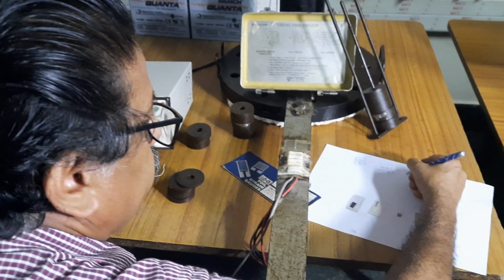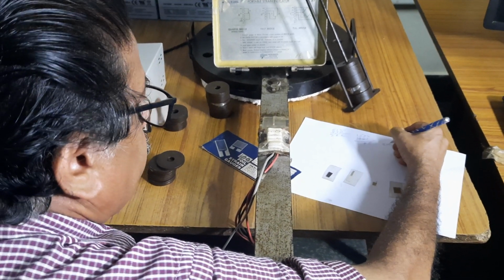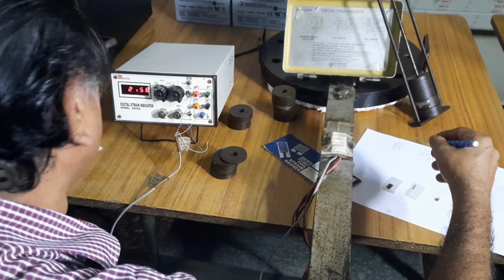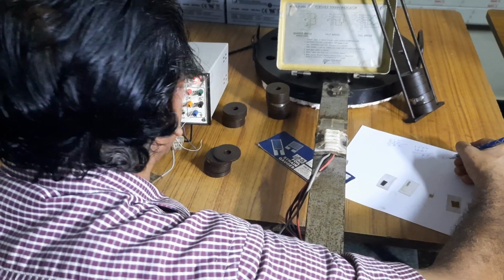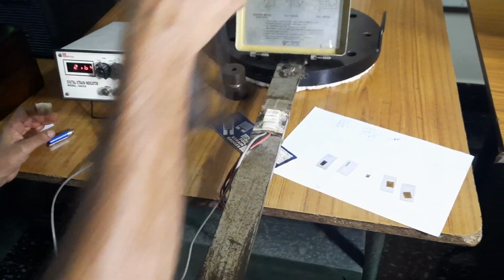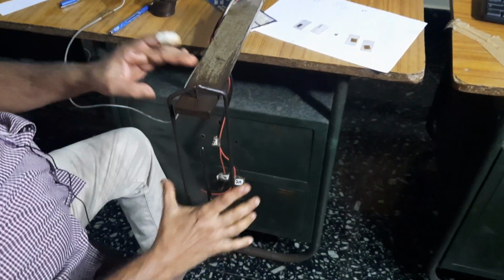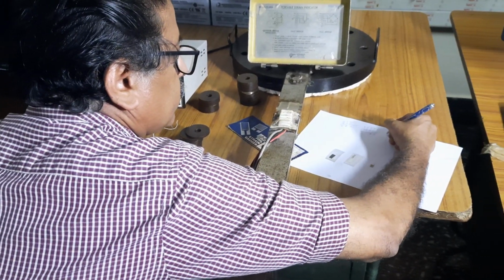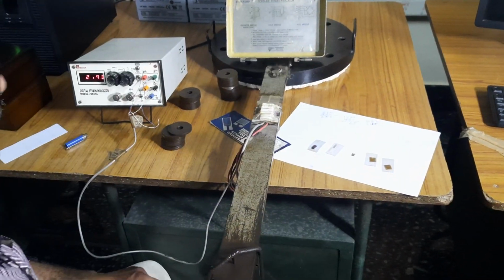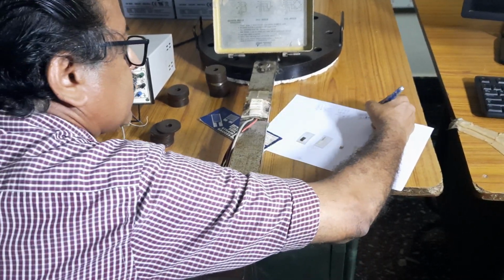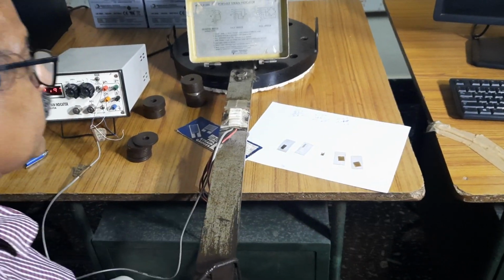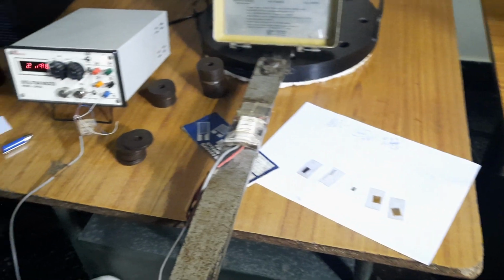Initial reading 2144. Then load the weight: 2189. So the difference is 45... so 25.